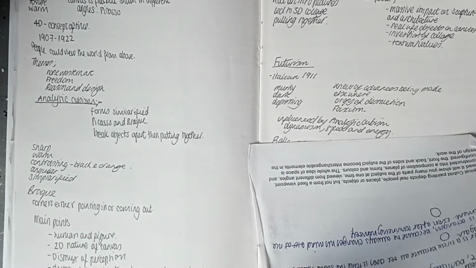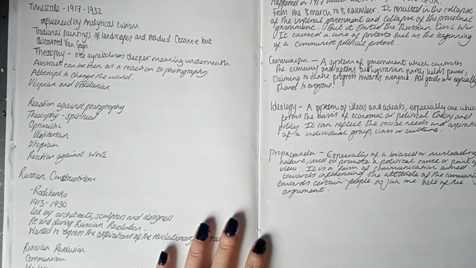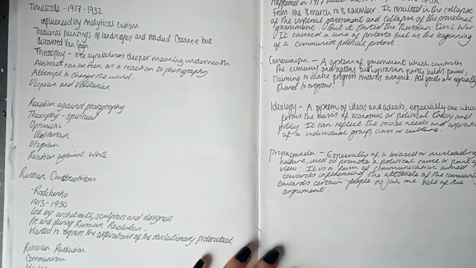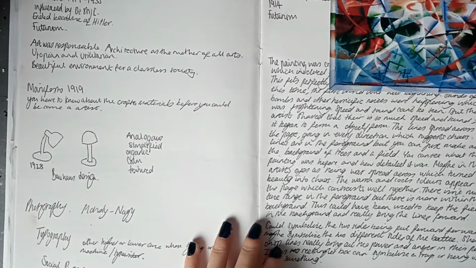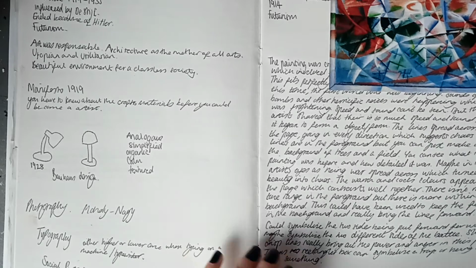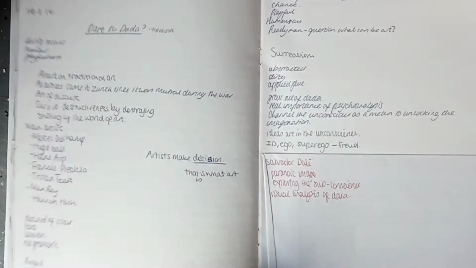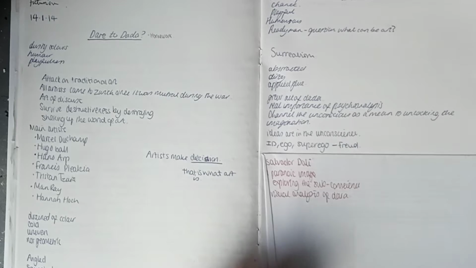Different shapes for Picasso's. God, there's a lot of writing, I didn't realise. But it's just like copying out of a textbook. Little Darley.